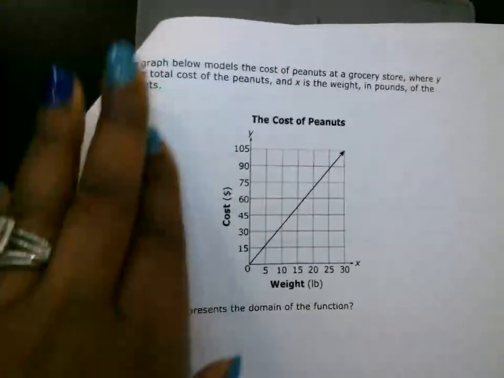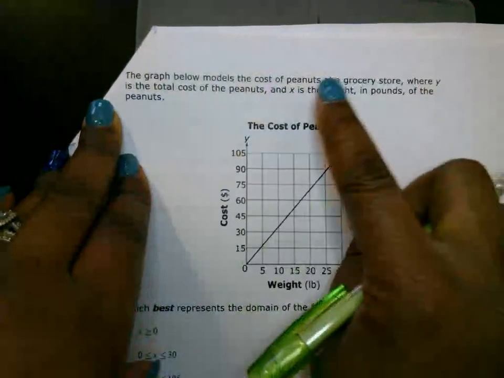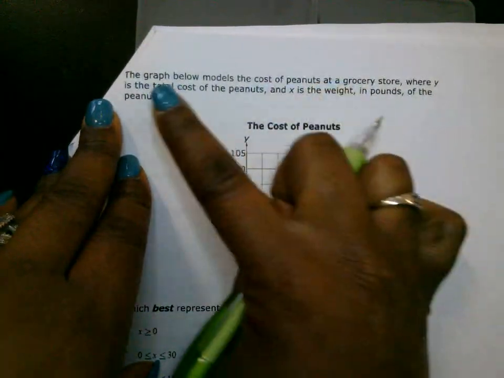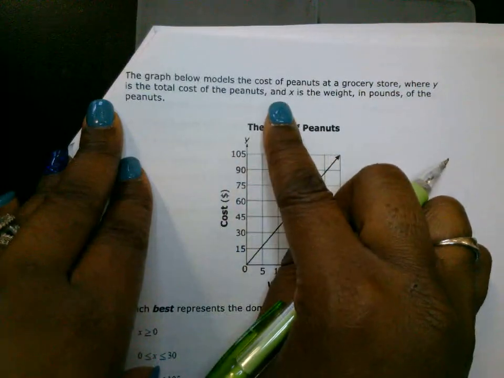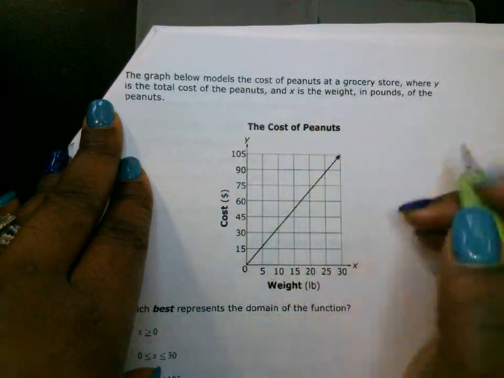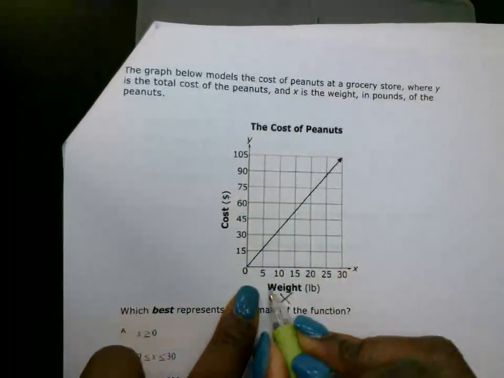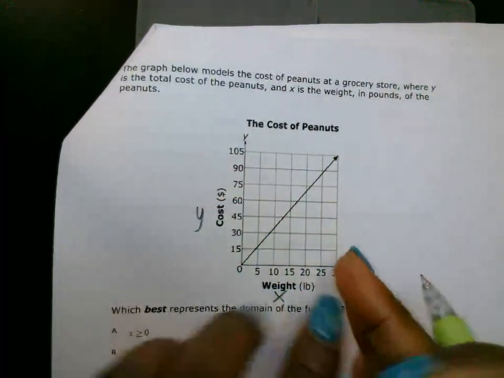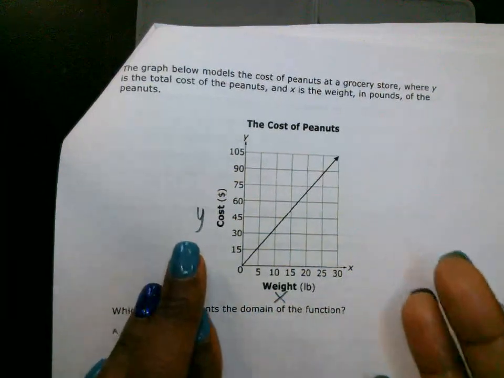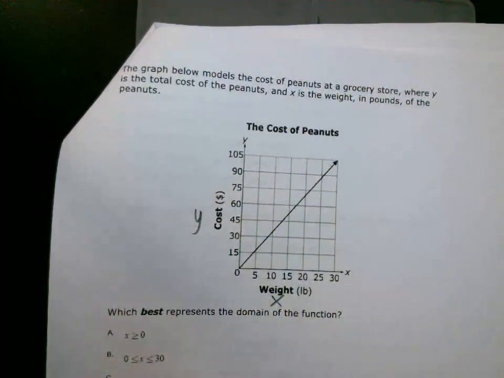The graph below models the cost of peanuts at the grocery store, where y is the total cost of peanuts, and x is the weight. So this is my x, the weight. y is the total cost. Your total cost is dependent on the weight, okay? All right, so it's per pound, right?